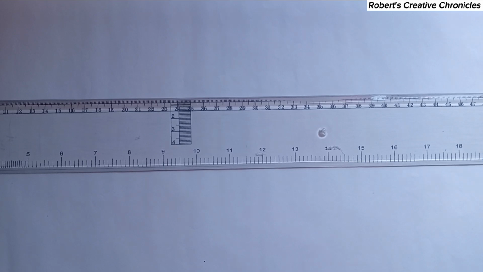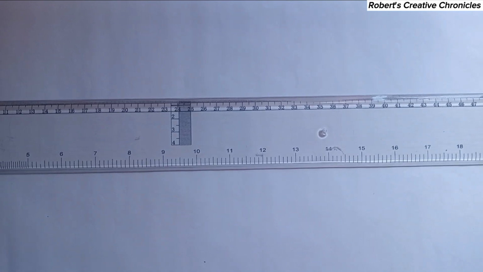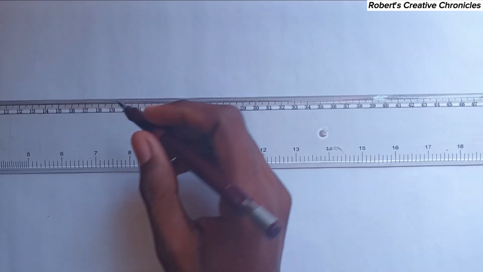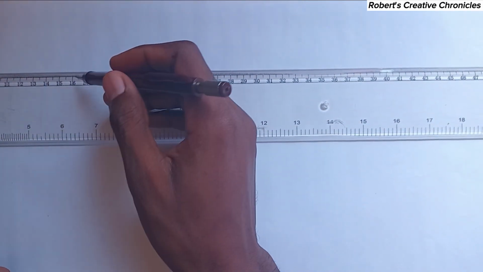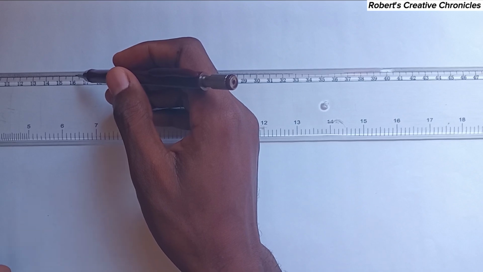So today I'm going to teach you how to do numbering in engineering drawing. So basically the main numbers are from 0 to 9. So I'm going to teach you how to do the vertical numbering.